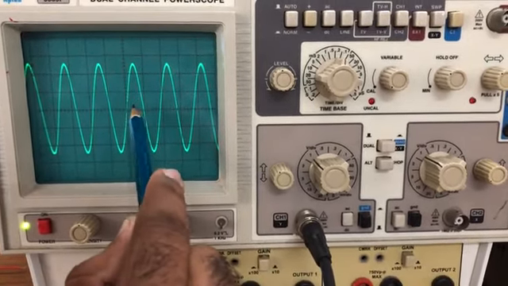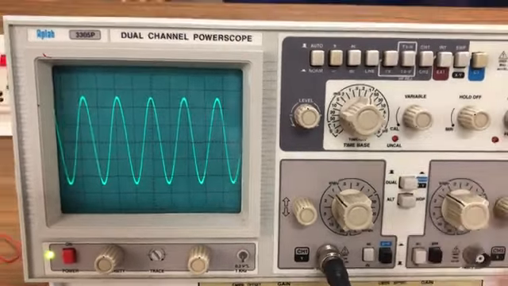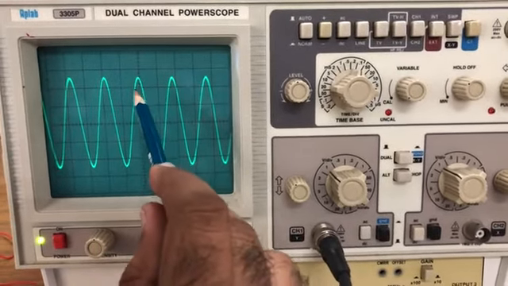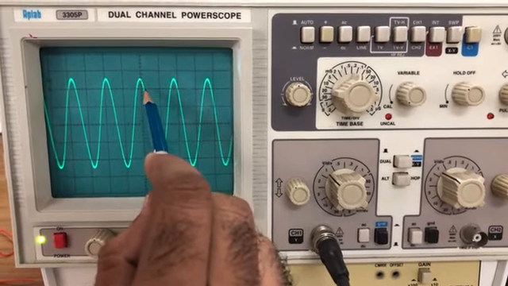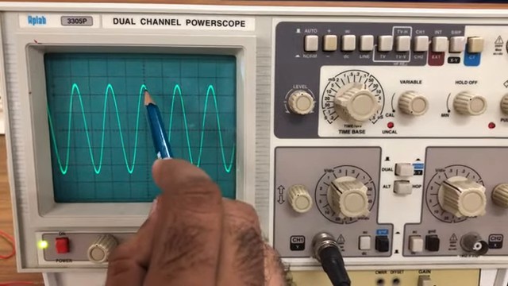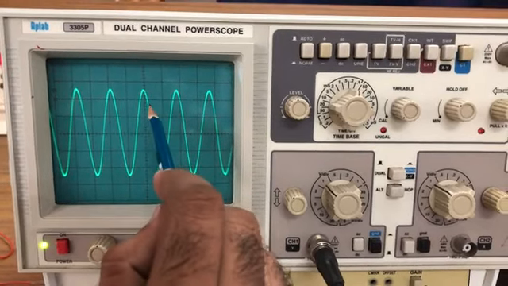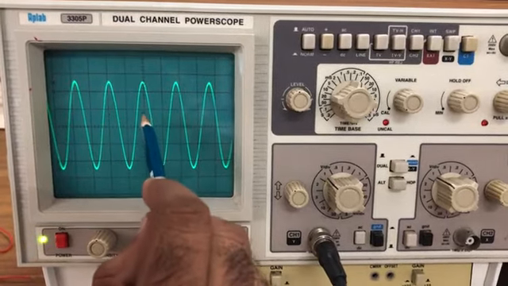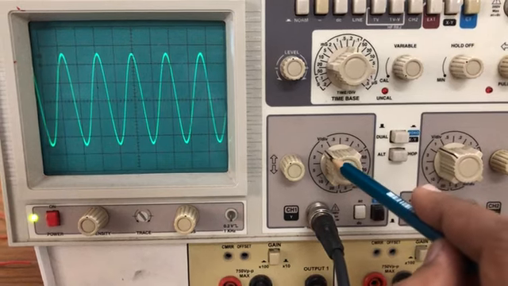We can move it based on our requirement like this. So 1, 2. Here each division has 2 subdivisions, right? So 2, 4. So 1, 2, 2.4. This value is 2.4. This is the amplitude in divisions. Now the voltage factor here is 1.